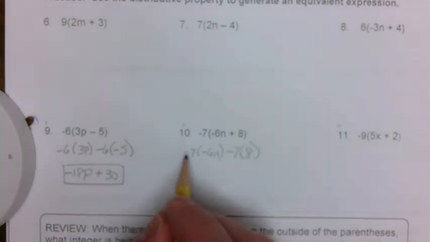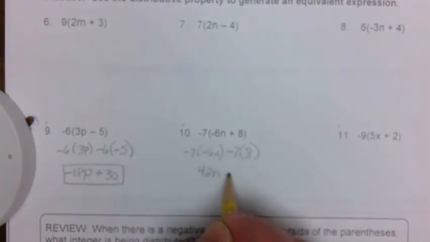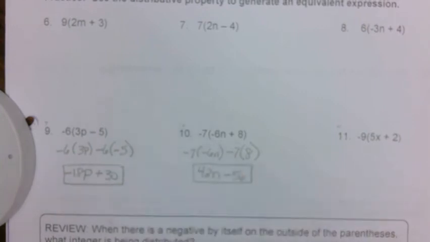When we multiply, a negative 7 times negative 6n is positive 42n. Negative 7 times 8 is negative 56. So the equivalent expression is 42n minus 56.